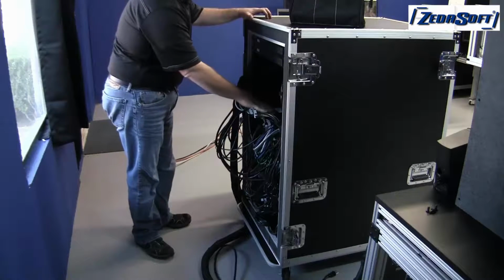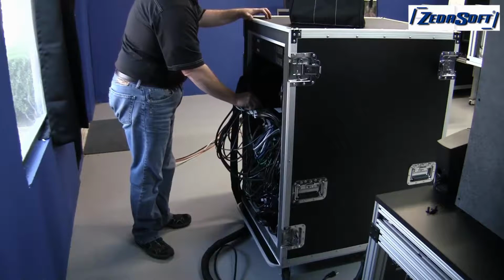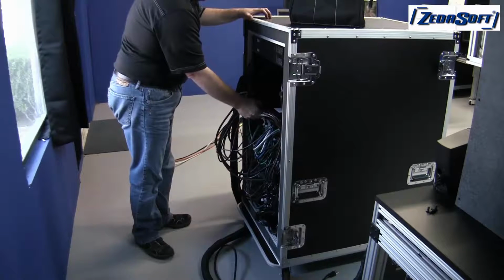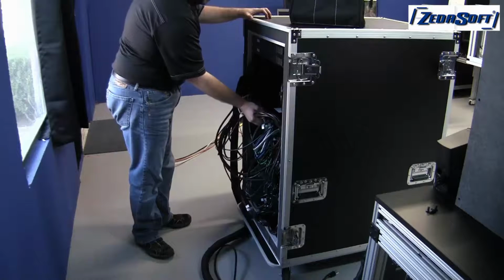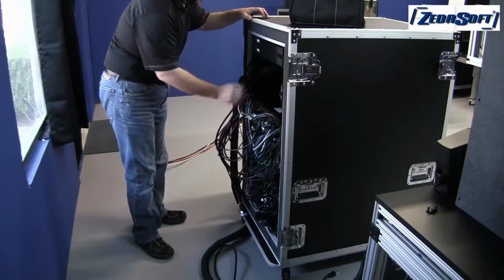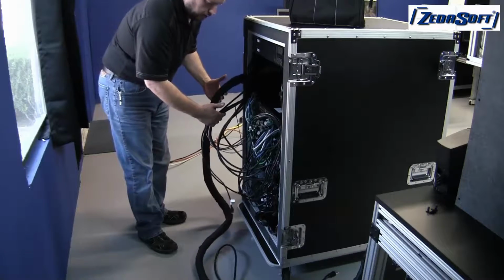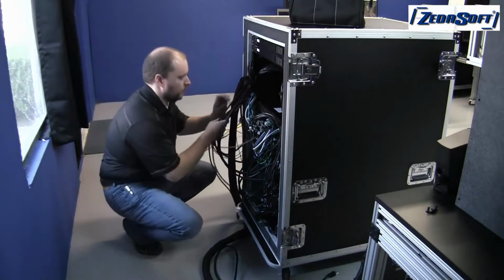Next, we disconnect every cable from the network switch for shipping. Since these are all labeled, we'll be able to put them back in the correct ports when we reinstall. Disconnect every one. And then we disconnect all of the cables that come from the station cables bundle.